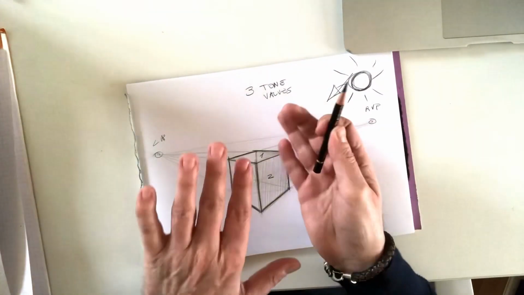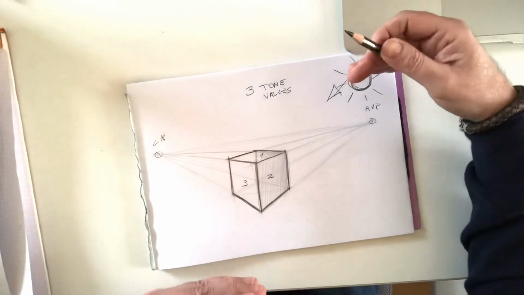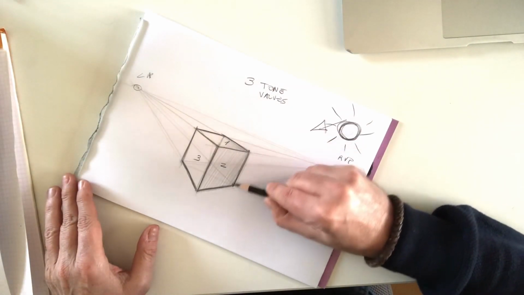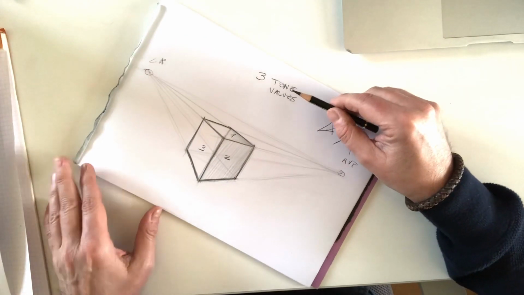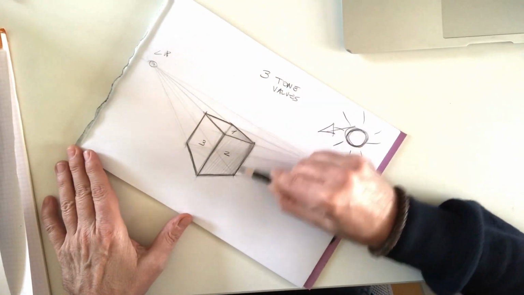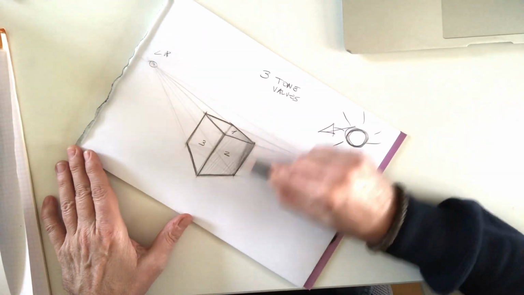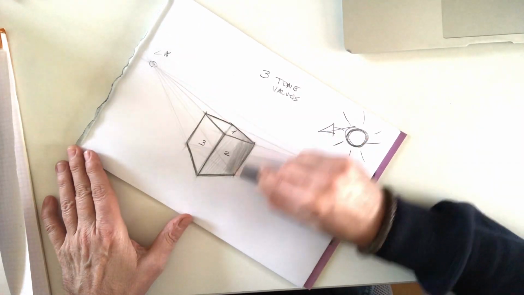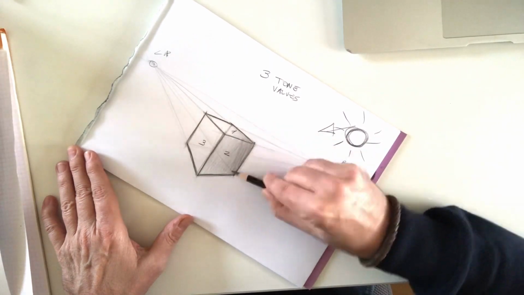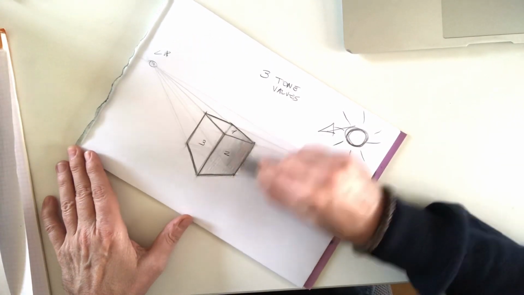And because we are having the effect of the light and a little bit of shadow, in this area it will be just slightly darker, just a little bit. So let's make it a little bit darker. Okay. You see?